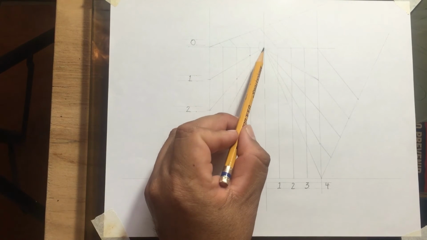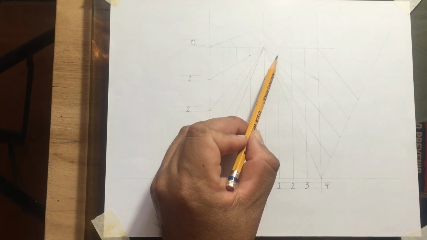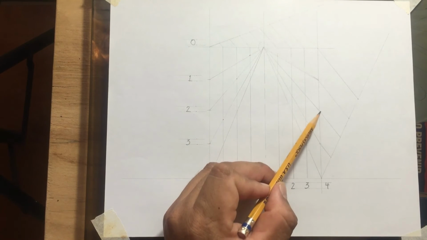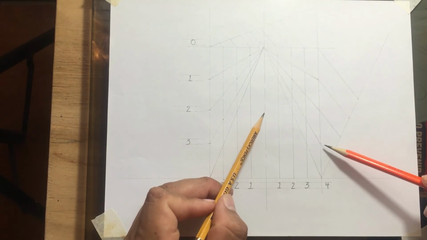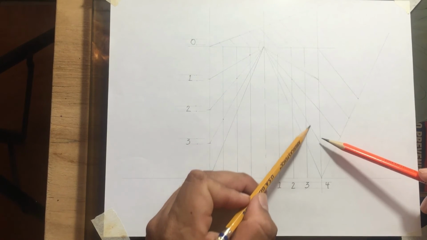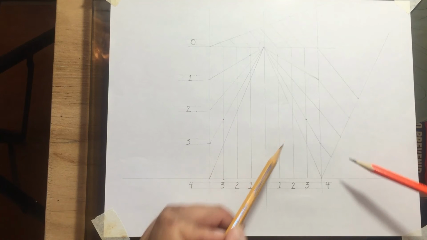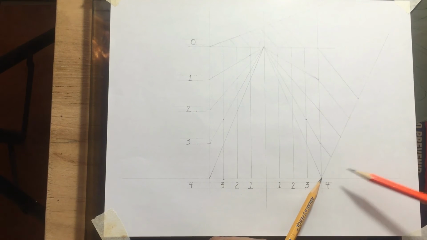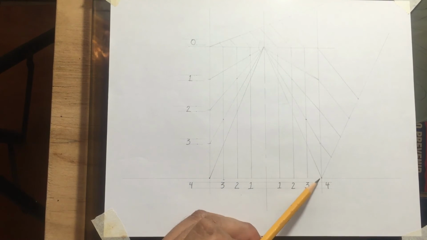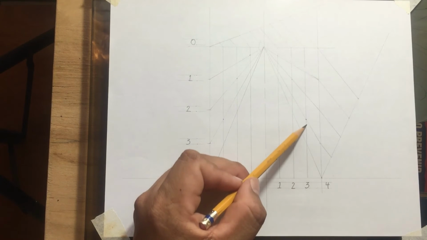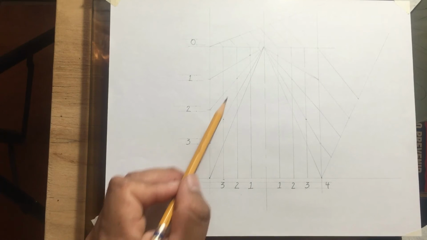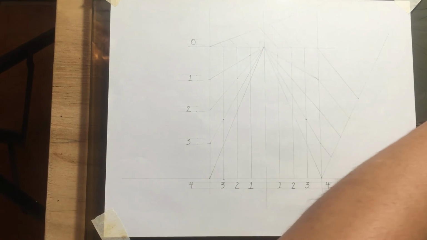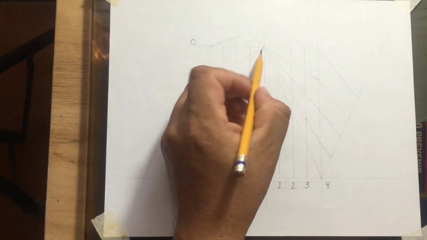In a similar manner, line 1, say 2 with line 2, they intersect here. Line 3 with 3, they intersect right here. And then 4 with 4, which is here. Okay, so you have 4, 3, 2, 1, 0, 4, 3, 2, 1, and 0. Last thing to do is to join.